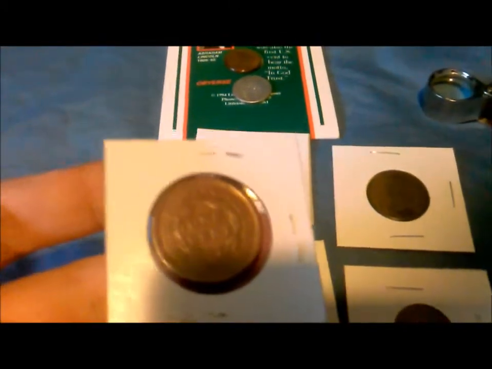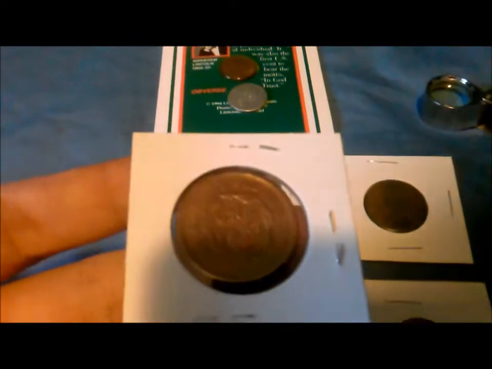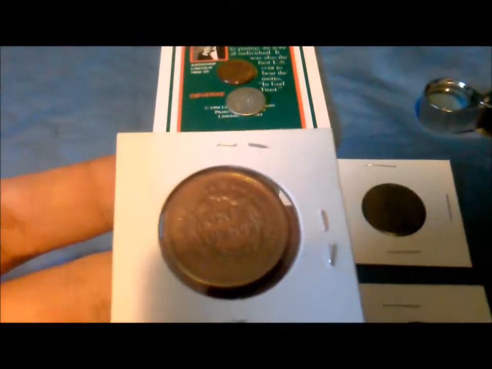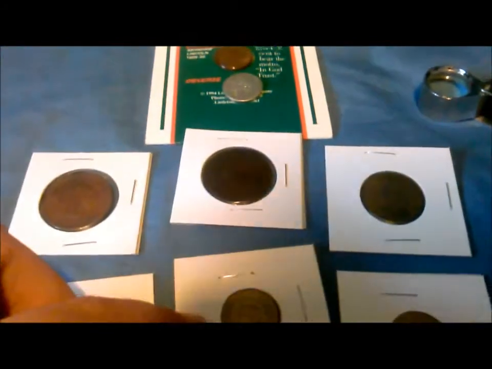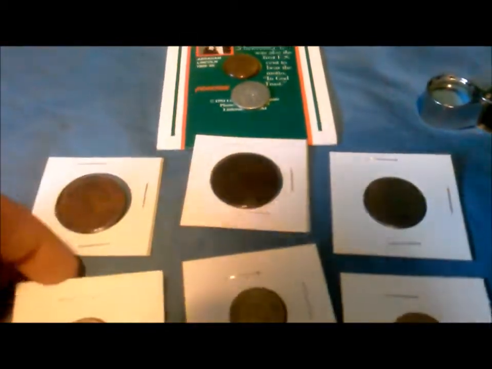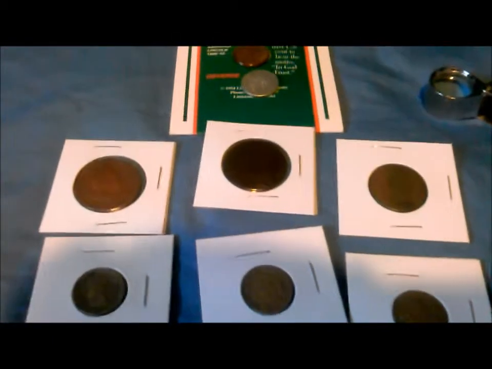That would have been 1 cent worth of copper when they first started making coins in the United States. But then as you get into the 1850s and 60s, they had to go to a small one because, for one reason, the price of copper was getting expensive.